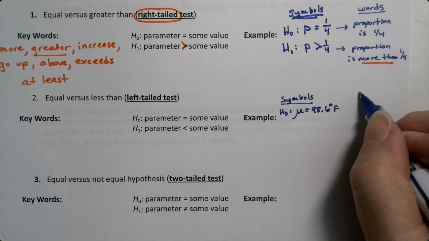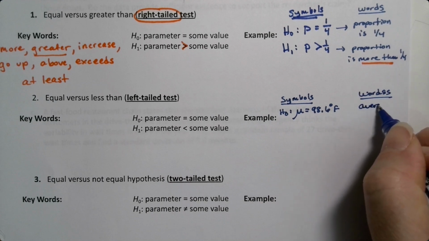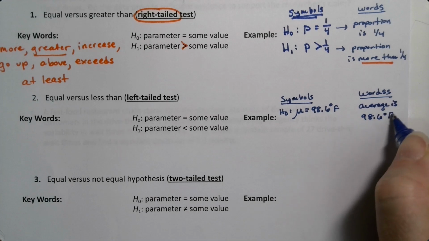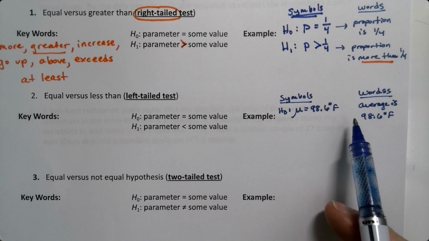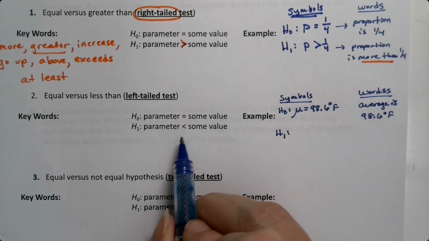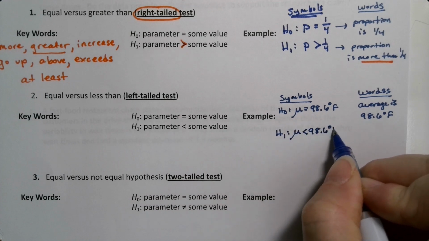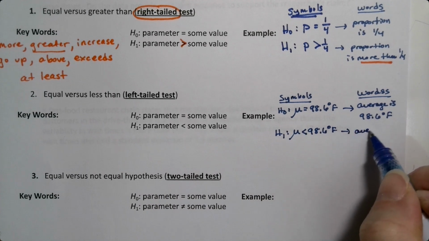So in words, I would say the average is 98.6 degrees Fahrenheit. And then the alternative, H1, I'm going to do a less than. Mu is less than 98.6 degrees Fahrenheit.